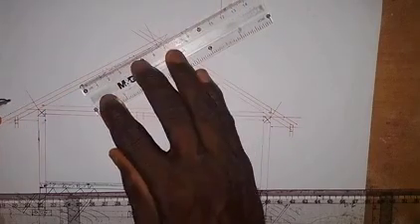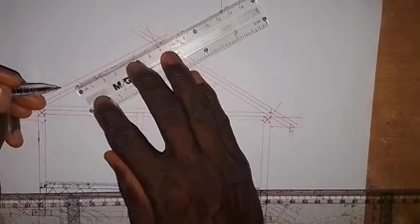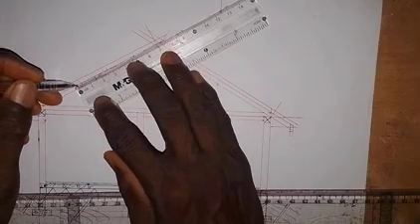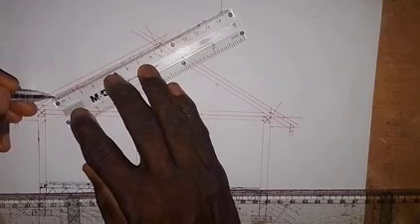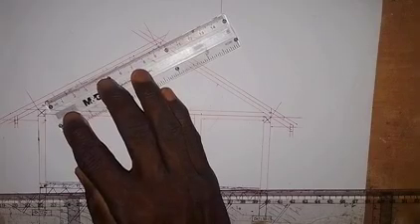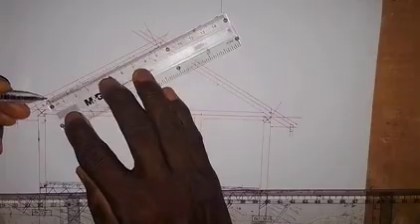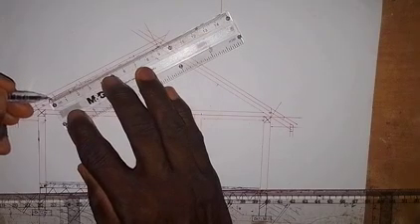Then again, we have 20 millimeters. Then we take 3 millimeters down. Okay, next 20 millimeters. Then we take 3 millimeters down this. Okay, so this is 3 millimeters.